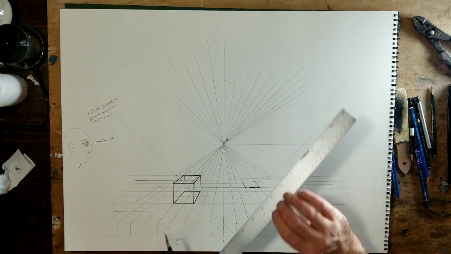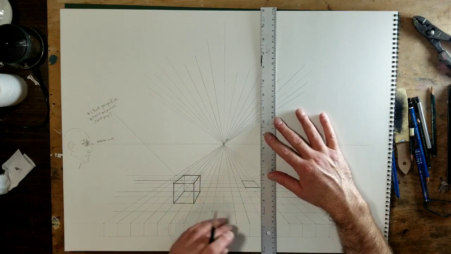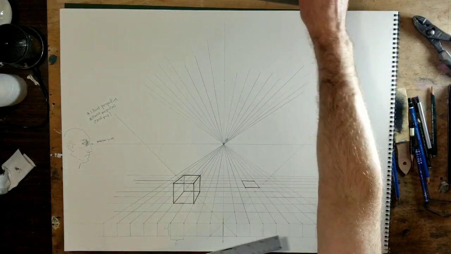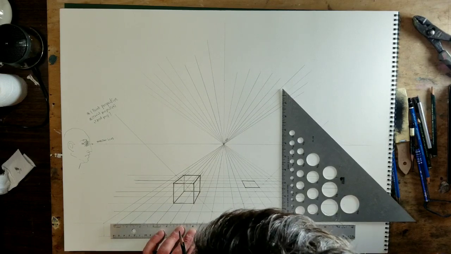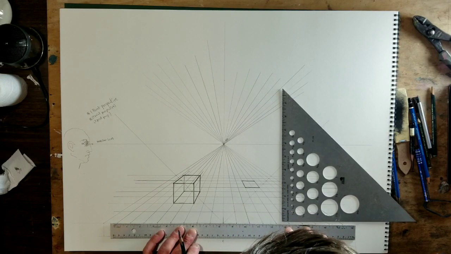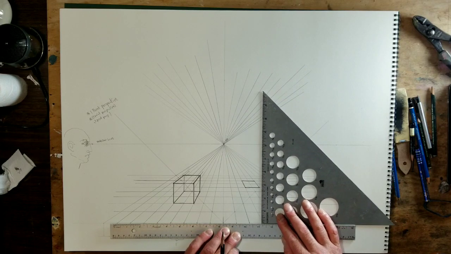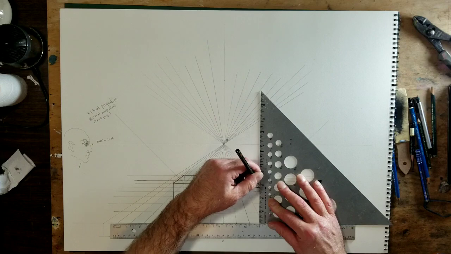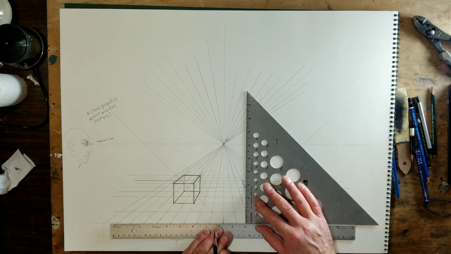But what I want you to do in the next case is, I might even grab this here, just so we're a little bit more certain that we're going to get a correct 90-degree angle there.